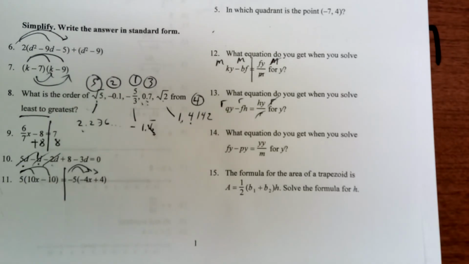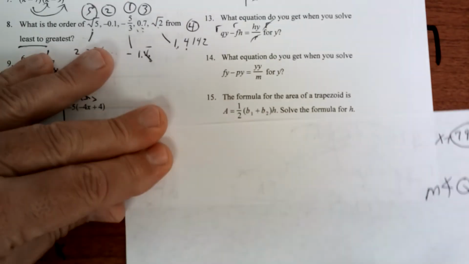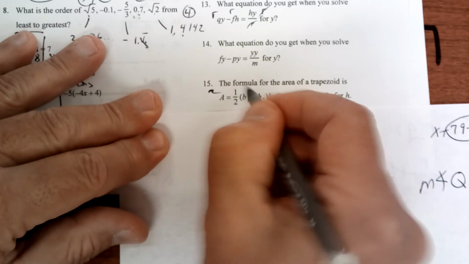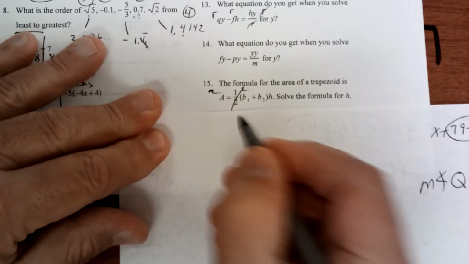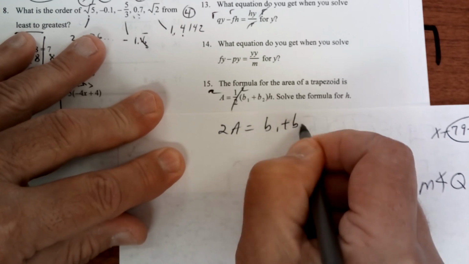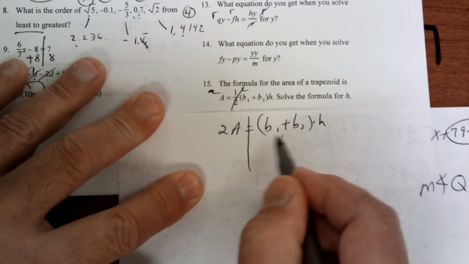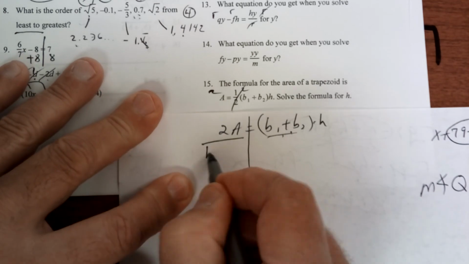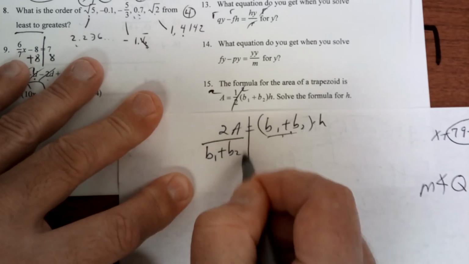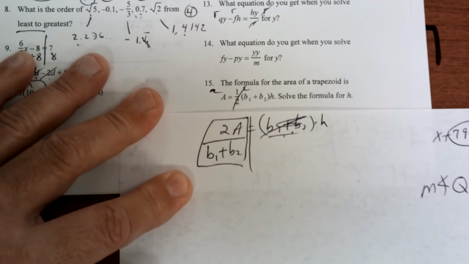All right, I'm almost done. This one right here says solve for h. Okay, so first I would multiply by 2 to get rid of that 2. So I'm going to get 2a is equal to b1 plus b2 times h. And then all you're going to do, since you're multiplying, is divide by all of this. So your answer is going to be this right here, because when you divide, this cancels out. All right, that's how you do it. Let's keep moving. We're almost done.